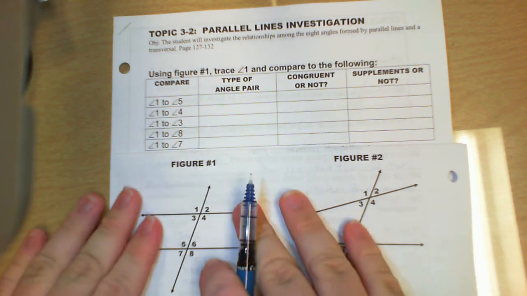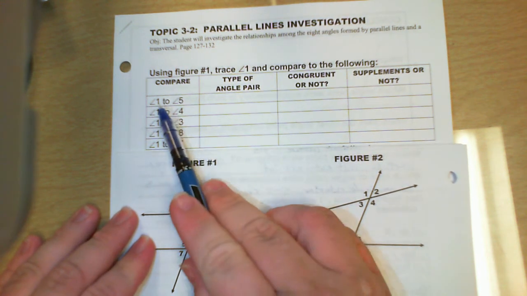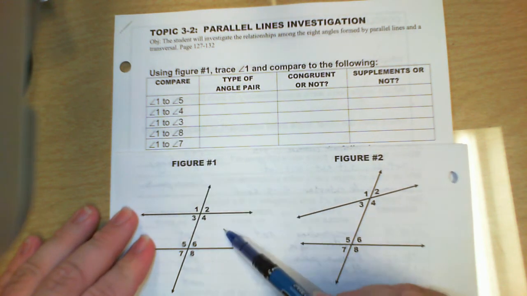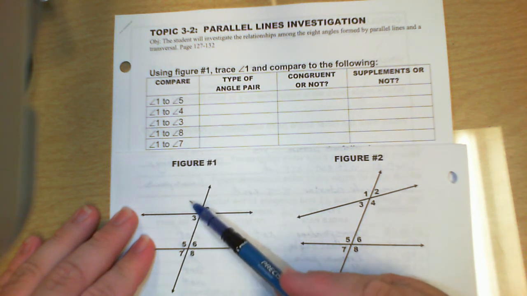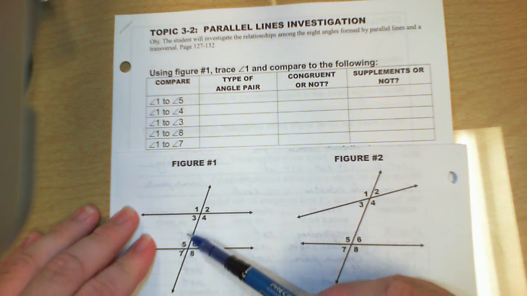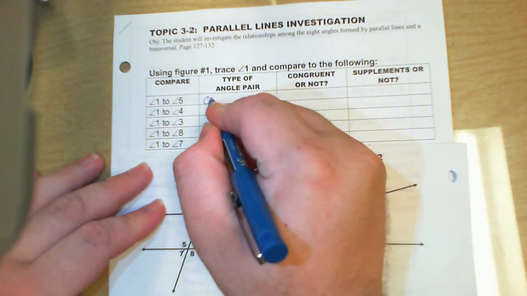So I'm looking at figure 1. Compare angle 1 to angle 5. So here's angle 1, and I want to know what it is in comparison to angle 5. What have I got? Corresponding. That is correct.